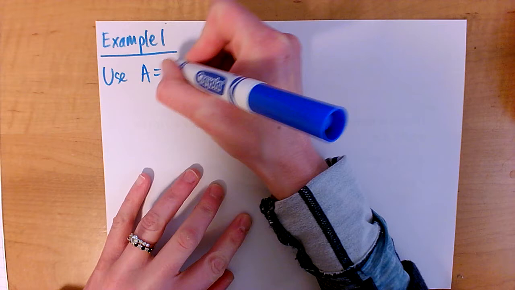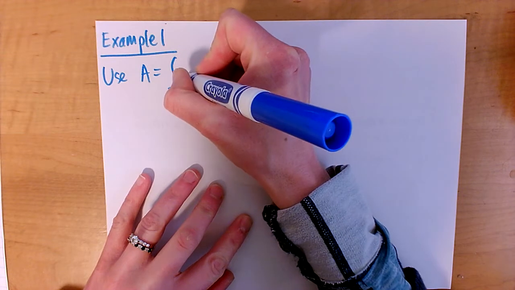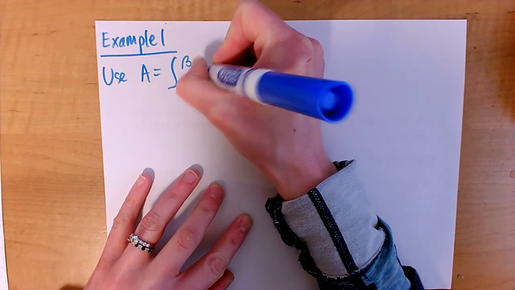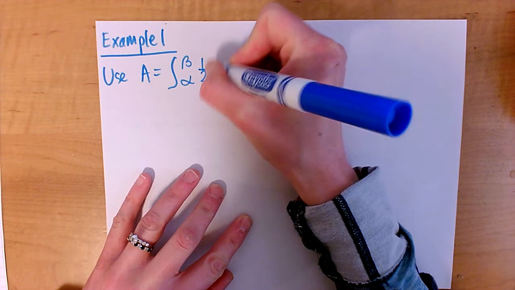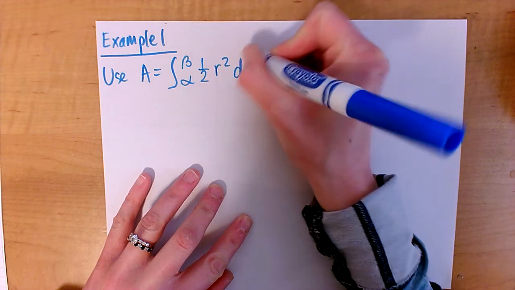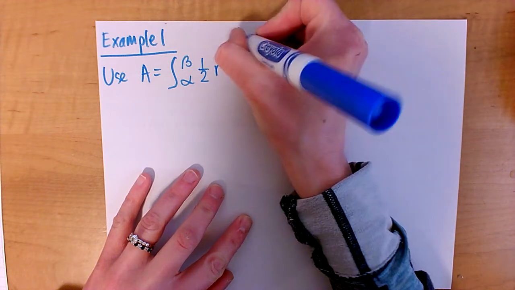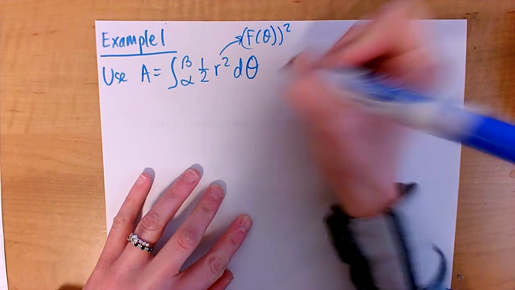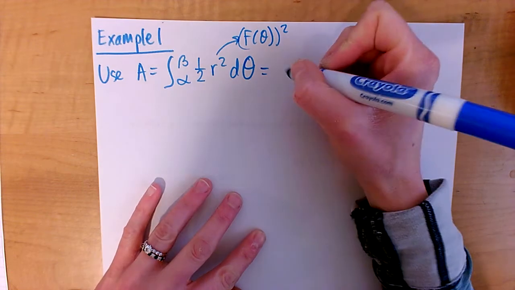well, we're going to use the formula that we were given just a few minutes ago. Area is going to be the integral from alpha to beta of 1/2 r squared d theta. And remember, r squared could be our function of theta squared.